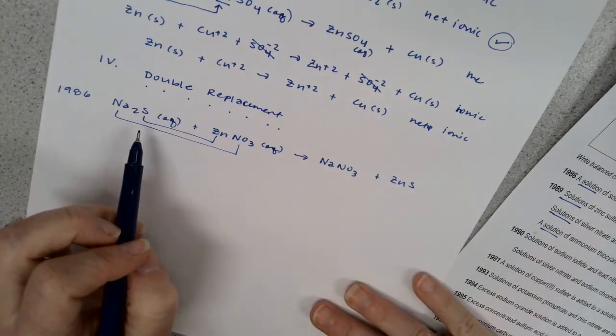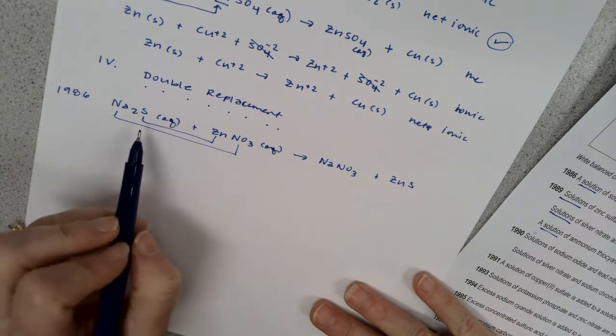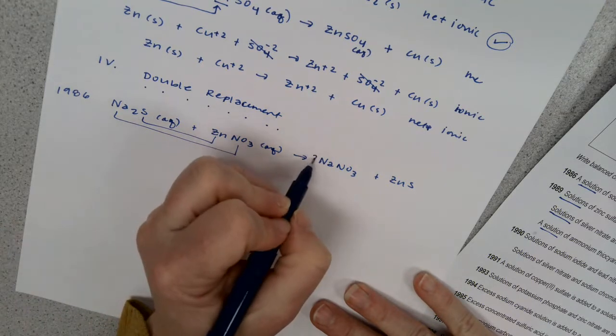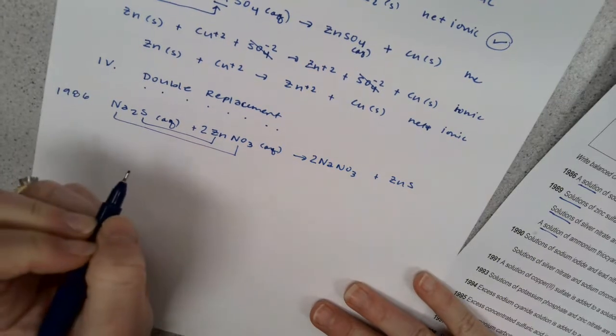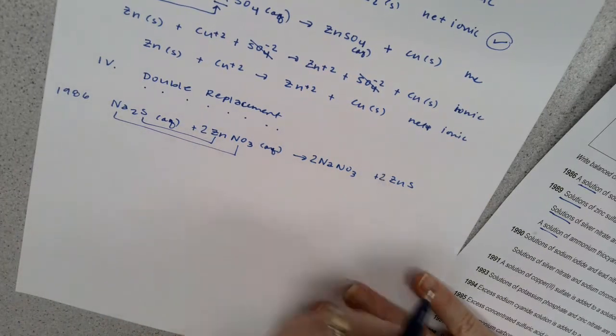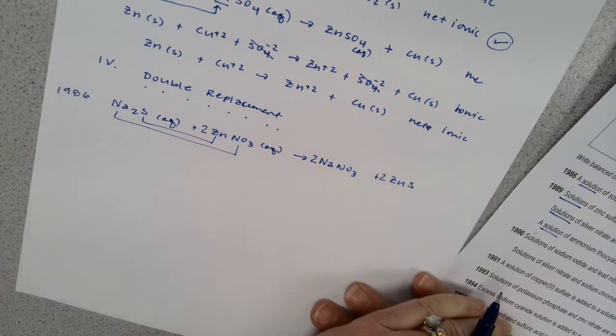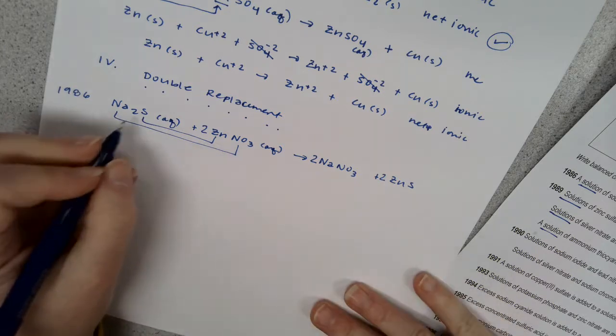Before we do this, let's balance. Let me not forget that this time. So we have 2 Nas here. We're going to need a 2 here. That means you have 2 nitrates. So we're going to need a 2 here. And then we're also going to need a 2 here to balance the zinc. So I think that's balanced now. Okay. So Na2S, it already told us it's soluble.